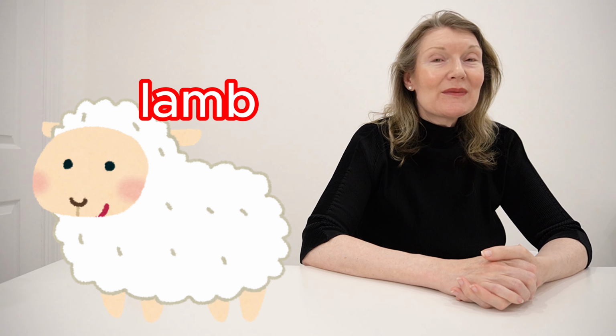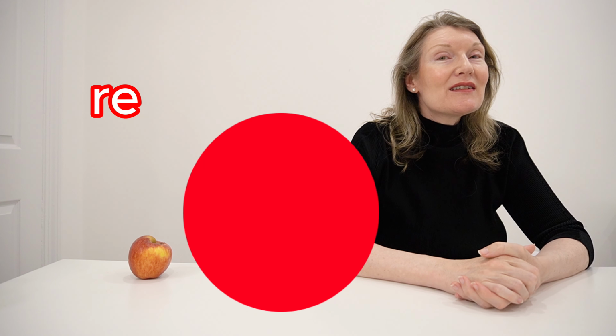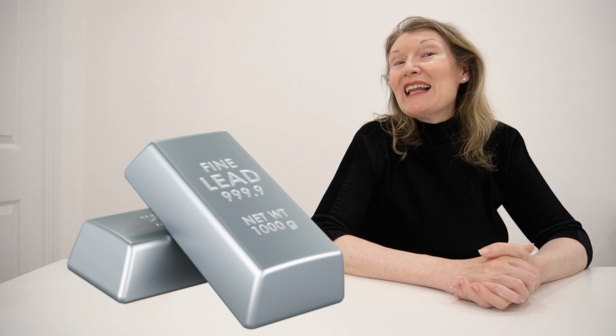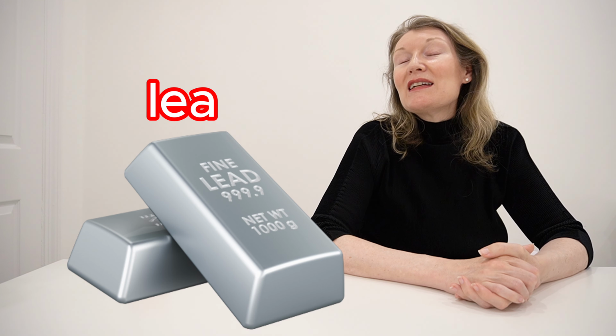Light, light. Lamb, lamb. Ram, ram. Last one now. Red, red. Lead, lead.